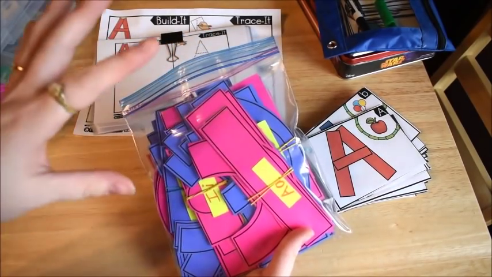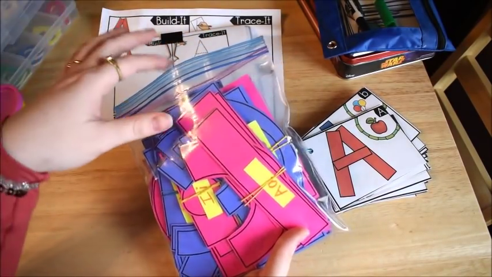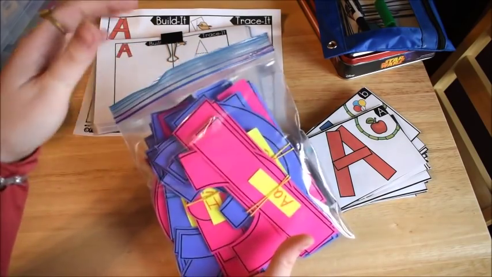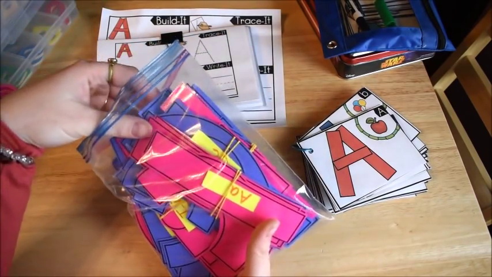I printed the pieces off, the black and white version, and then I just used, goodness, there's so much loud noise going on, I'm sorry.